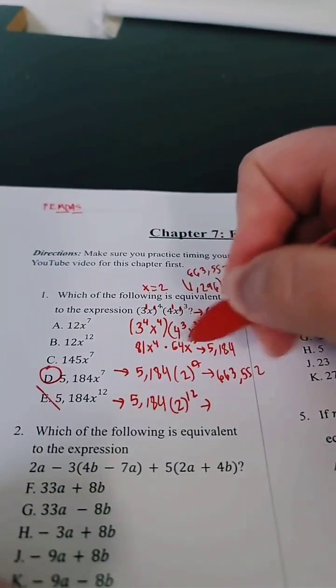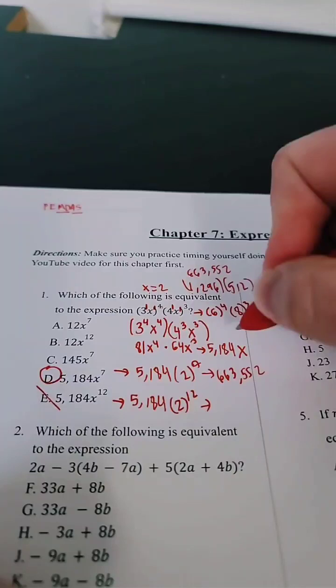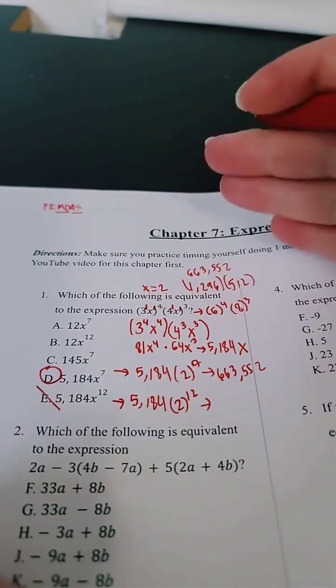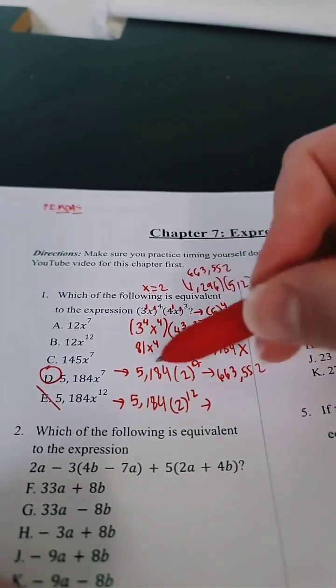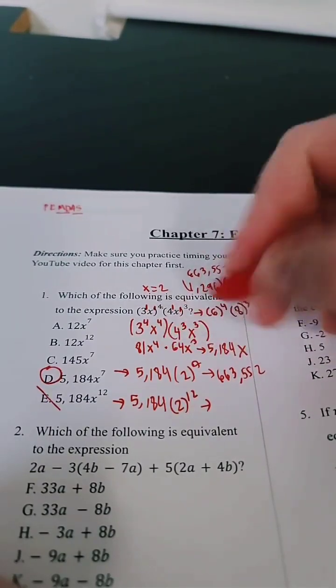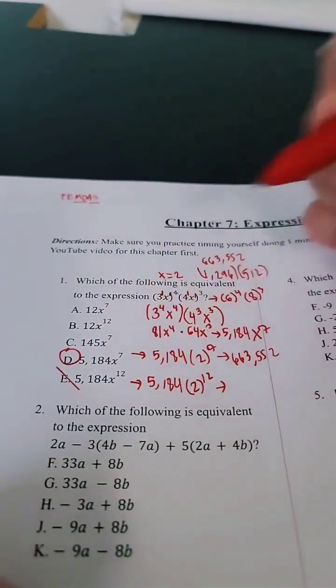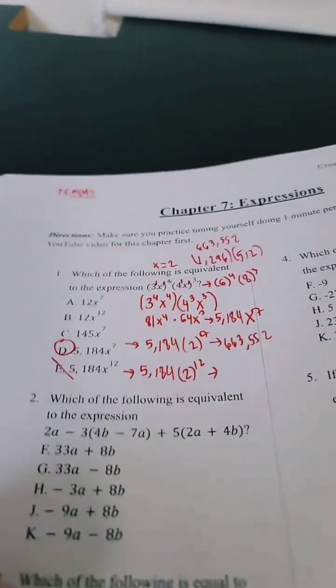And then you have the x's, they have like bases, x and x. So we can use one of our power rules called the product rule, where we are multiplying between like bases, then we add the powers. So we would add 4 and 3 and get x to the 7th power. So that's like the more efficient way to do it.